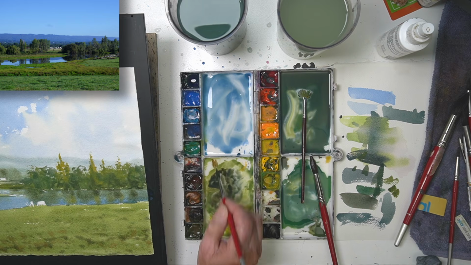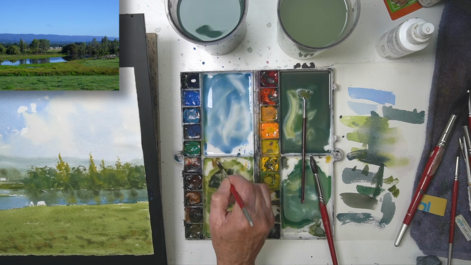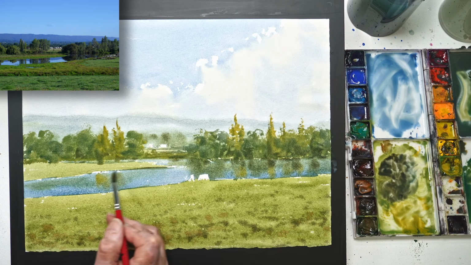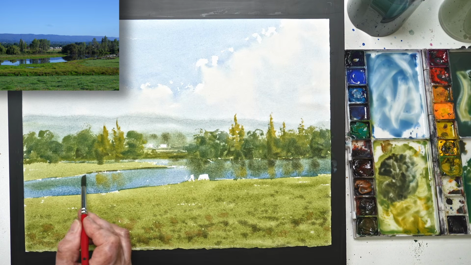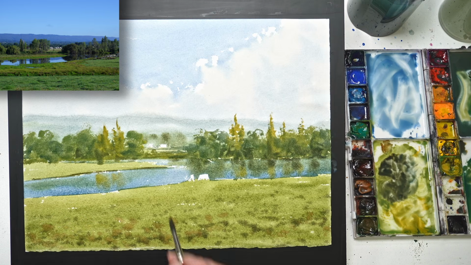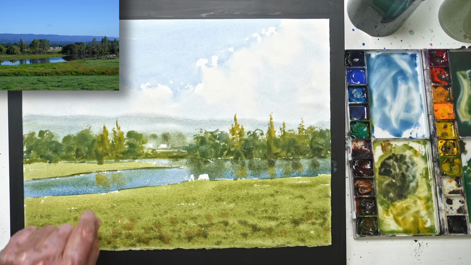Get some raw umber, and just run that along the edge of that pond. So there'd be mud in that area. Again, I'm not getting rid of all the little white speckles there.